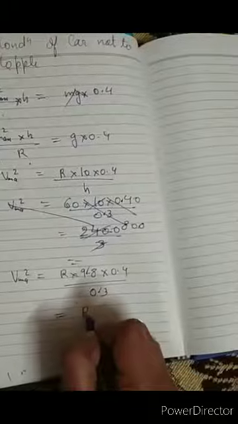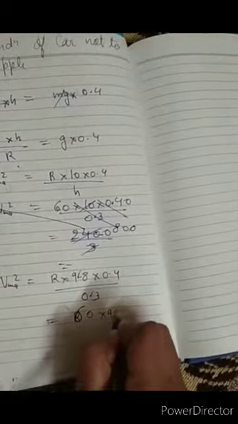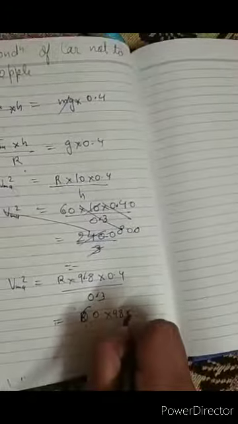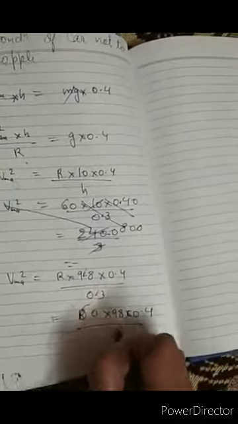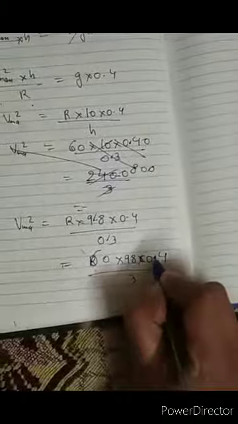Then the value of r is 60, so 60 into 9.8 into 0.4 divided by 0.3. Now cut the decimal and cut this value. 3 1s are 3, 3 2s are 6.